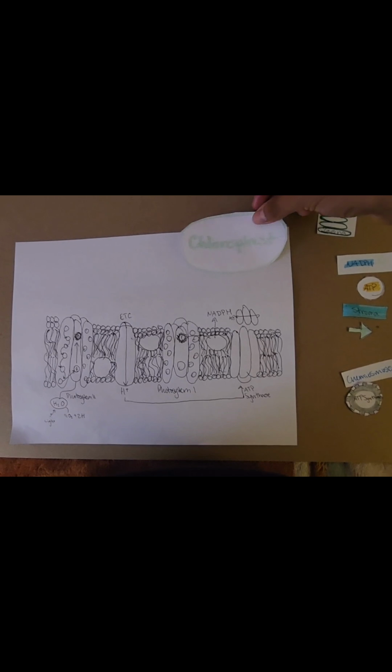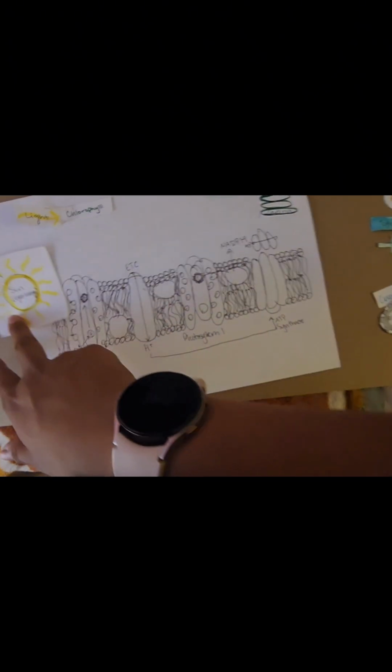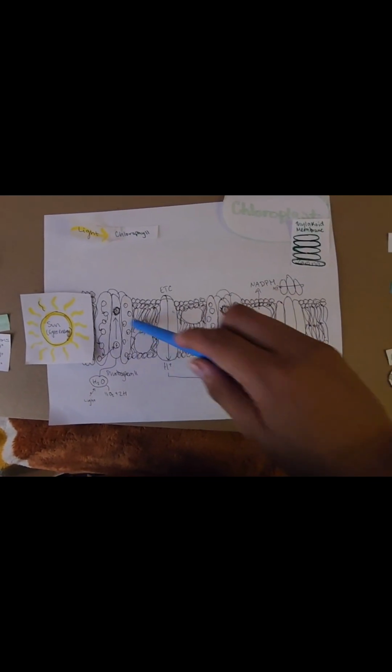Light-dependent reactions occur in the chloroplast, specifically in the thylakoid membranes that are stacked into structures called grana. The process begins when sunlight strikes chlorophyll in the photosystems. The light energy excites electrons, which travel through an electron transport chain.